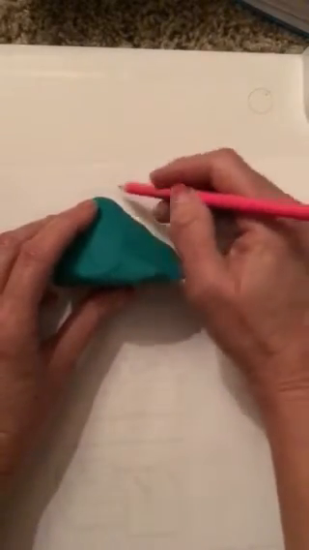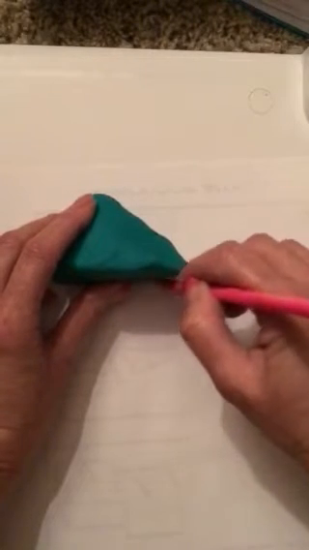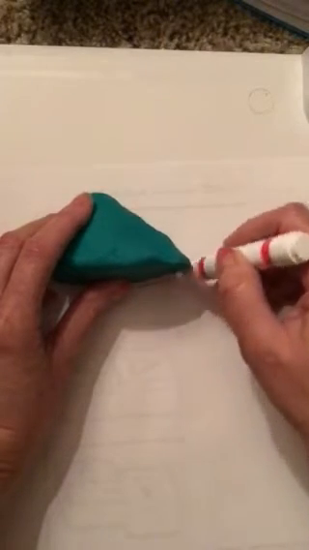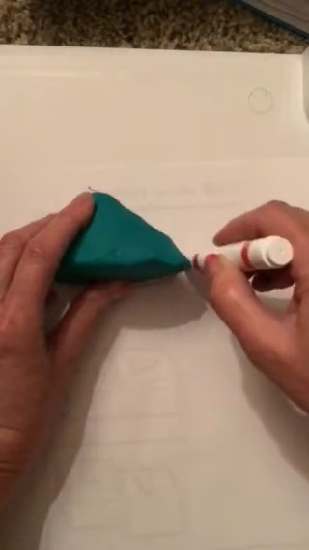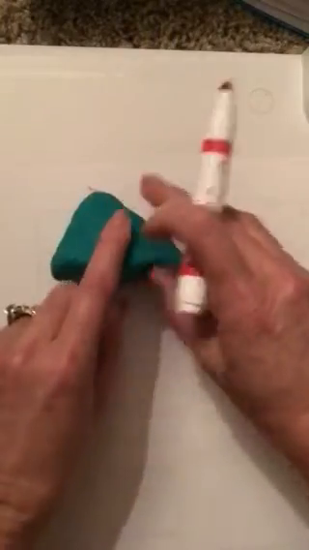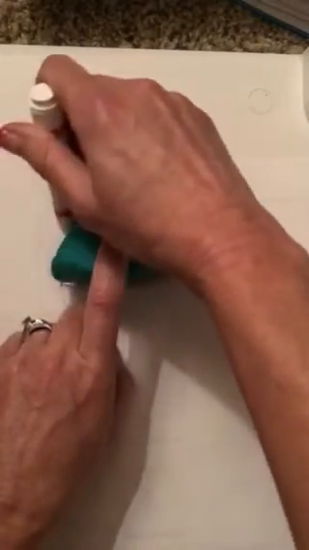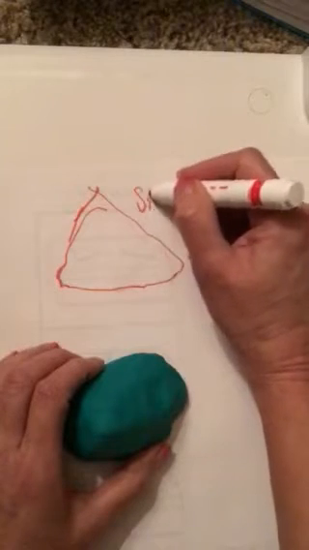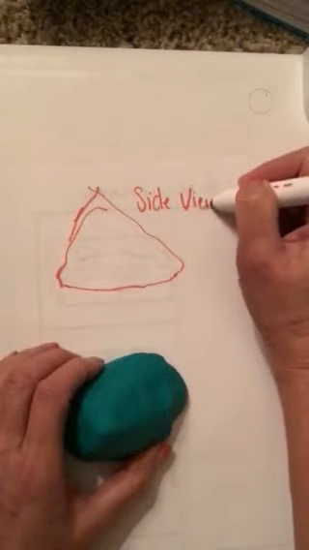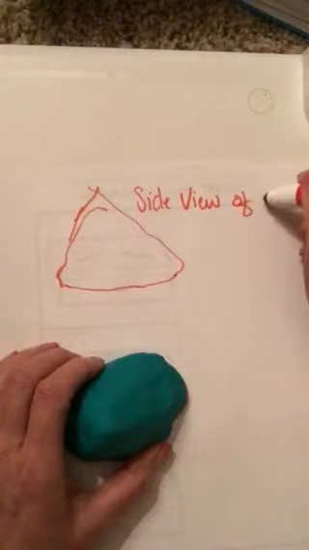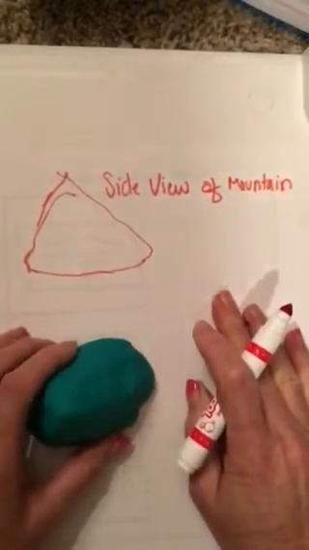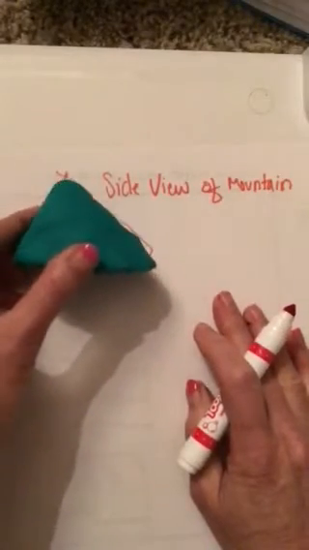So we're going to trace the side view of my mountain, and we could also assign it various heights. Well, that's not exact, but that's fine. It's a side view of Play-Doh Mountain. All right. So that's my side view of a mountain to the best of my abilities.